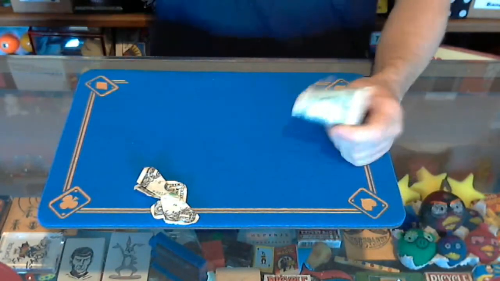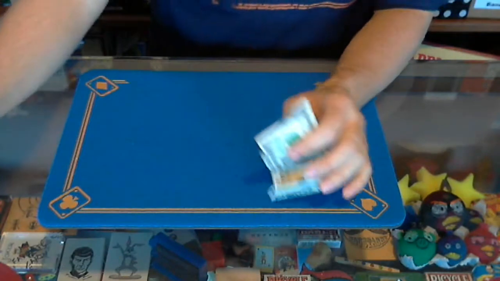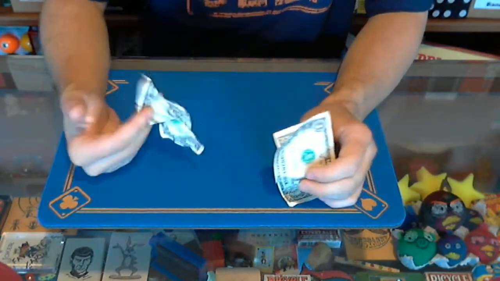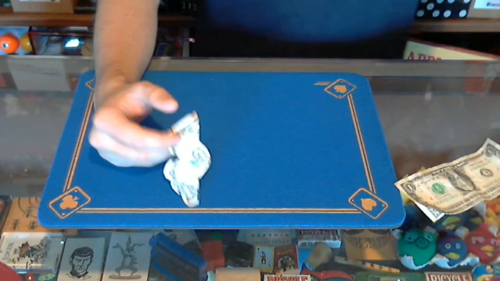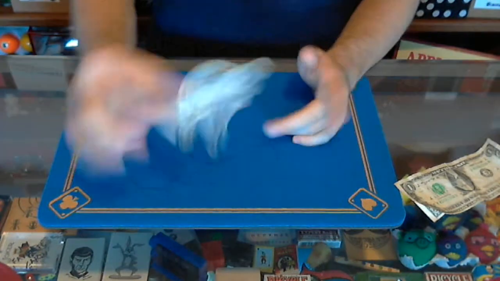Now, if you're walking around and you're doing table hopping, let's say, you can pre-make a bunch of these butterflies and do this throughout the night. And you can just keep collecting people's dollar bills. And then you'll have a stack of dollar bills in your back pocket. So you'll have enough dollar bills to replenish what you gave out.